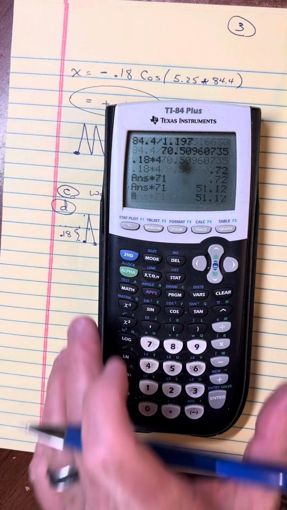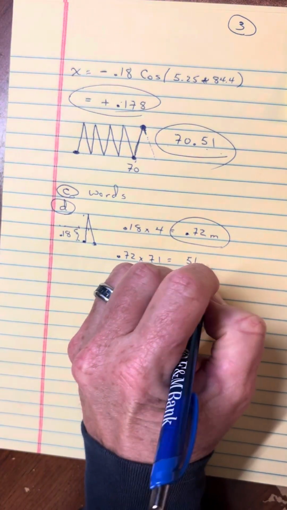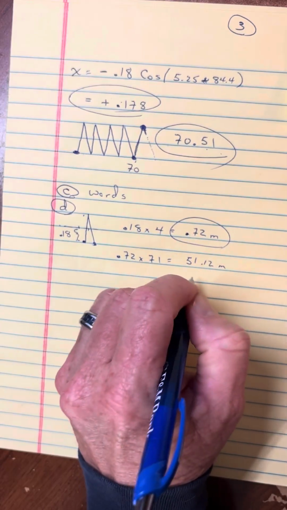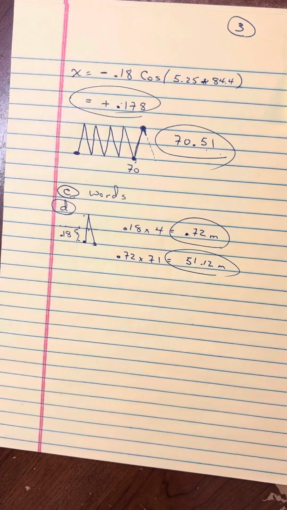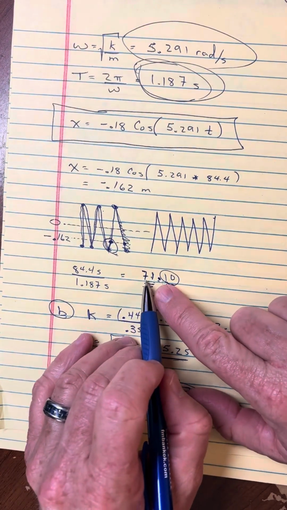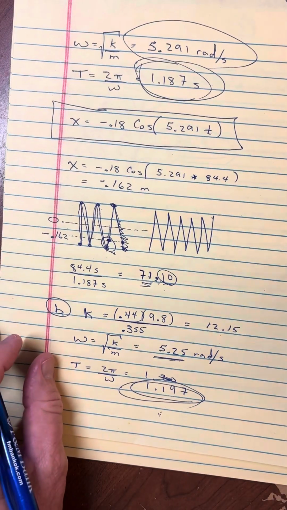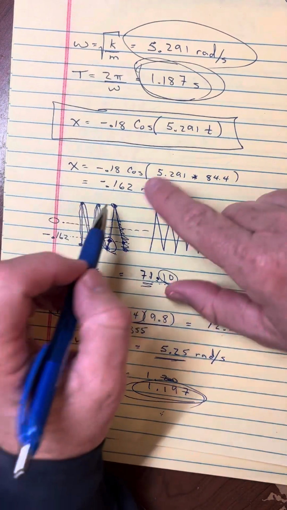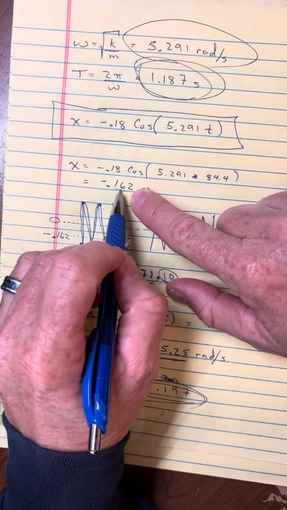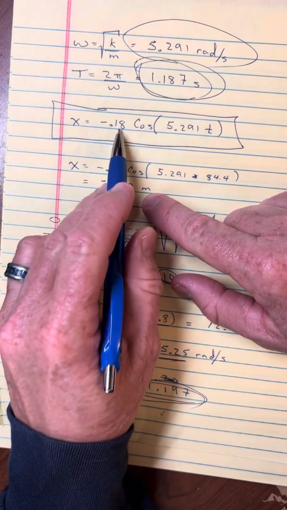oscillations, we're looking at about 51.12 meters after 71 oscillations. But as we calculated, it went 71 and a little bit more. And in fact, we have that position. That position is at a negative 0.162.